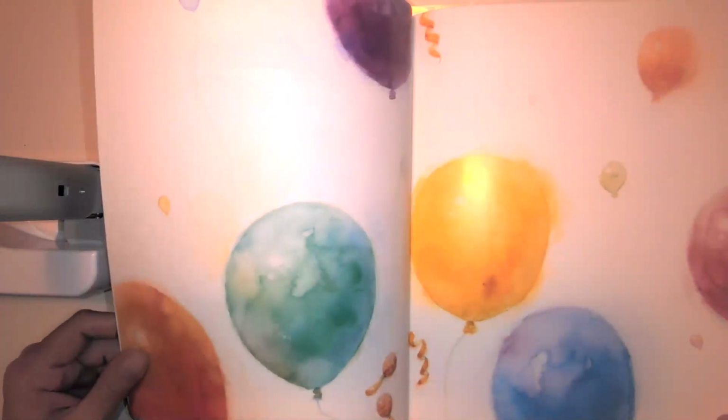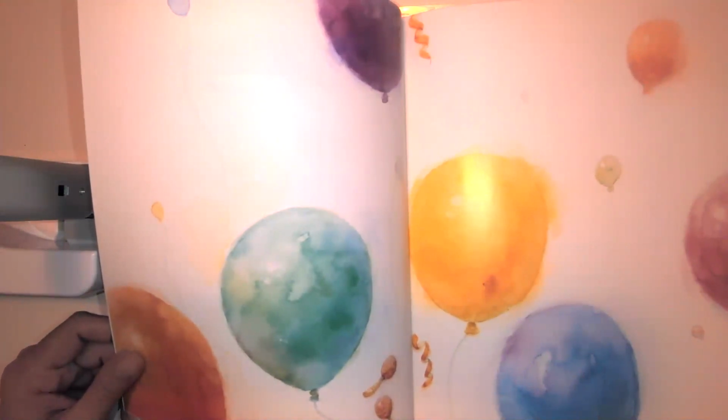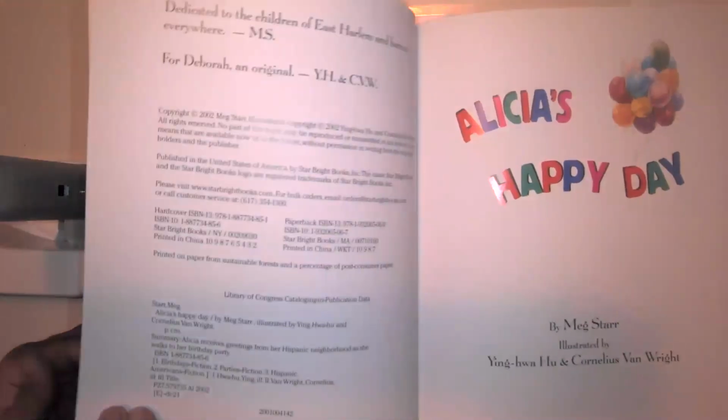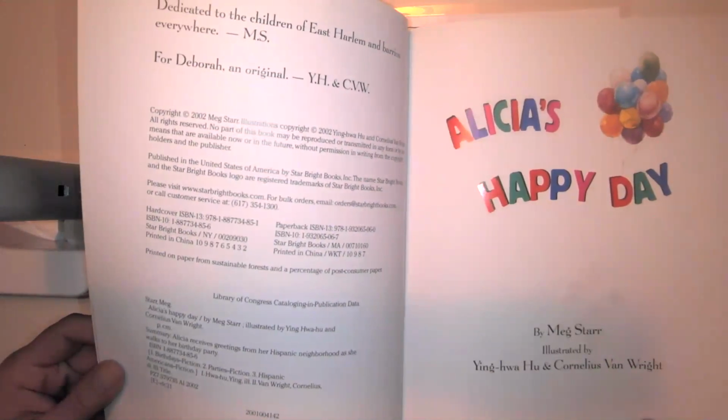Something I'm already noticing, and good readers always pay attention, is balloons. What do you think this means? Why are there balloons before we start reading the story? Take a moment to think about that. Ooh, I see balloons yet again inside of our story.